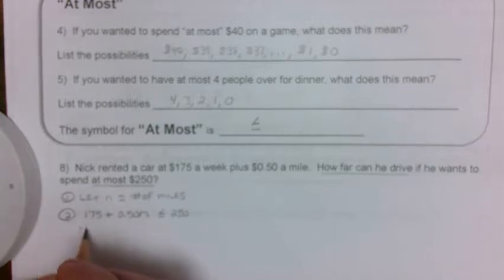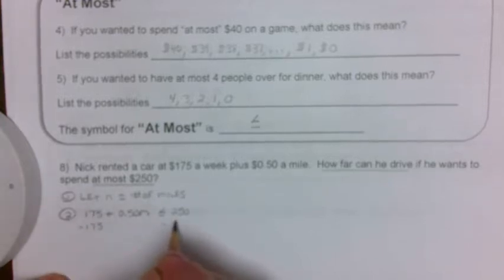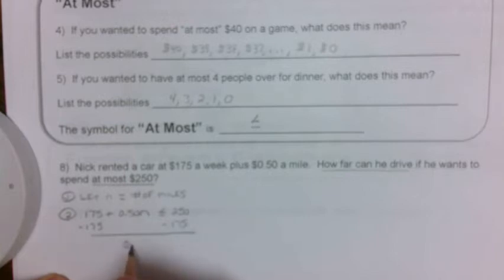Let's go ahead and solve it now. We'll subtract 175 from each side. When we do that, we get the inequality 50 cents n is less than or equal to 75. Now we'll divide each side by 50 cents. And that's going to give us an inequality of n is less than or equal to 150. There's our solved answer. n is less than or equal to 150.